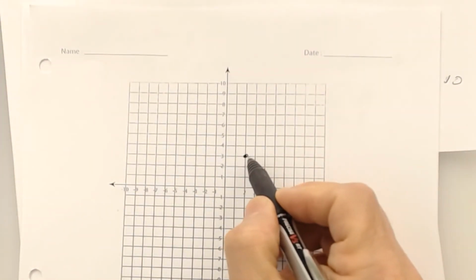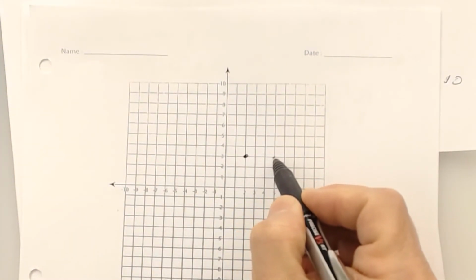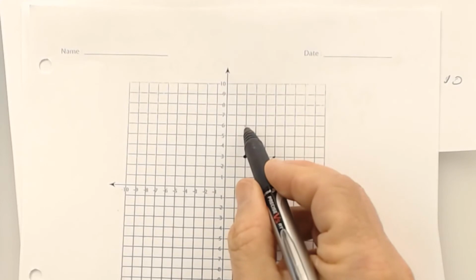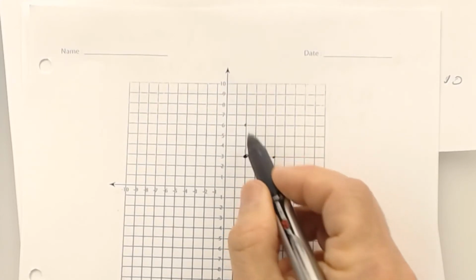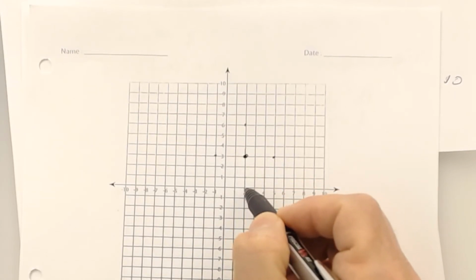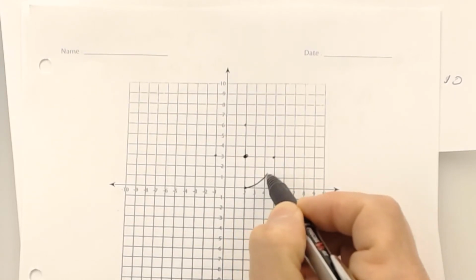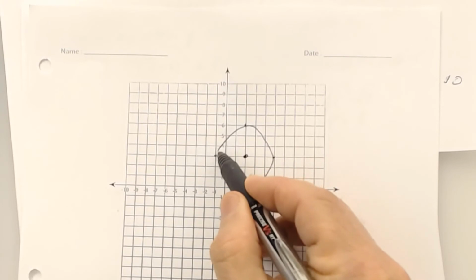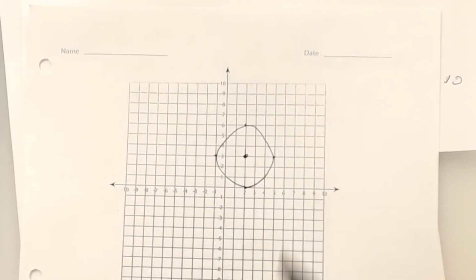So here's what you do. You go 3 units to the right, put a dot. Go 3 units up, put a dot. Go 3 units to the left, put a dot. And then go 3 units down, put a dot. And you connect those outer dots as a circle, just like that. Just do the best you can with drawing your circle. So go right, up, left, down, and you just connect the 4 dots. Okay? Let's do one more.